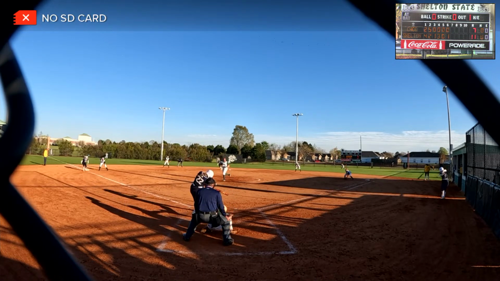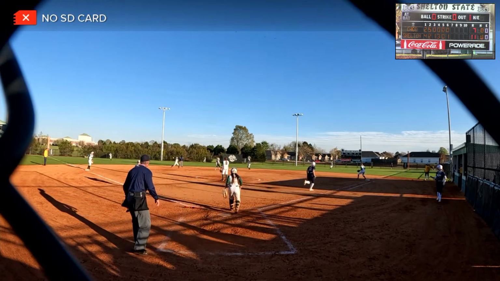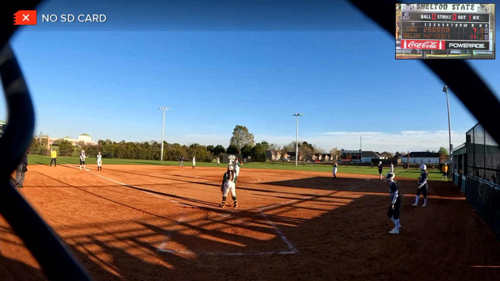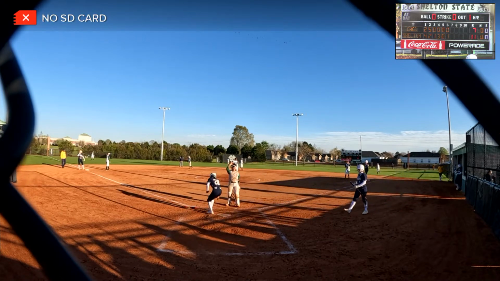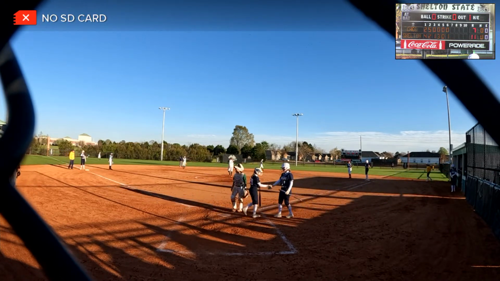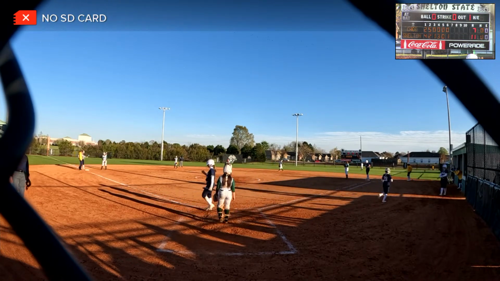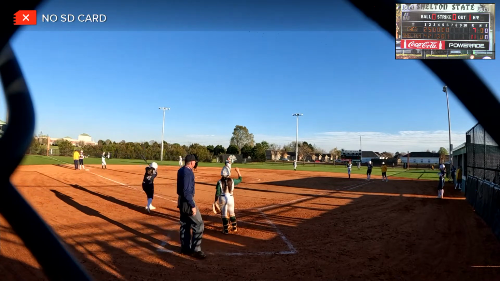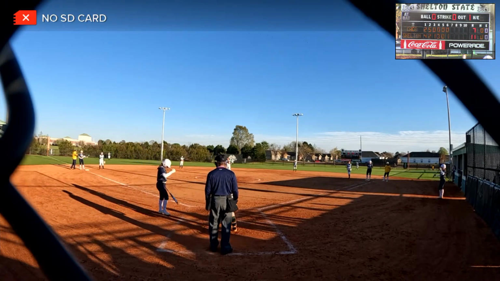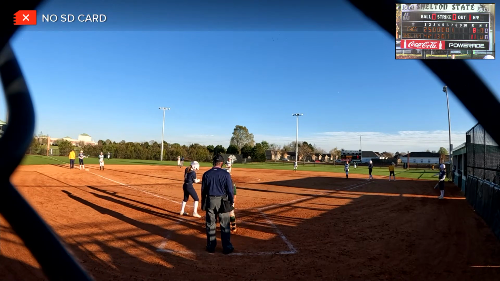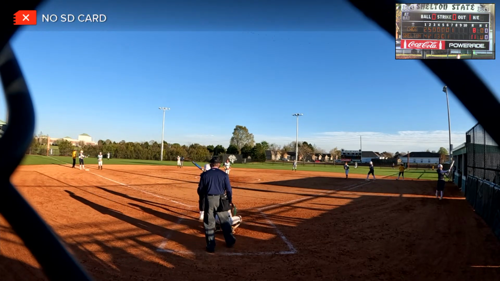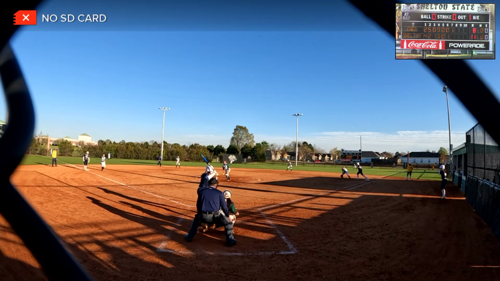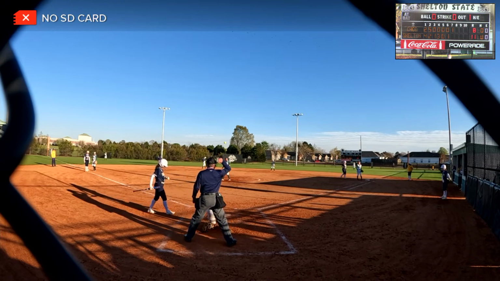Here's the pitch. On the ground is short. The throw to first. In the dirt. Run comes in. Beshart over to third. Milner's safe at first on the error. So one out, first and third. It's now 11-8, a 3-run Shelton State lead.